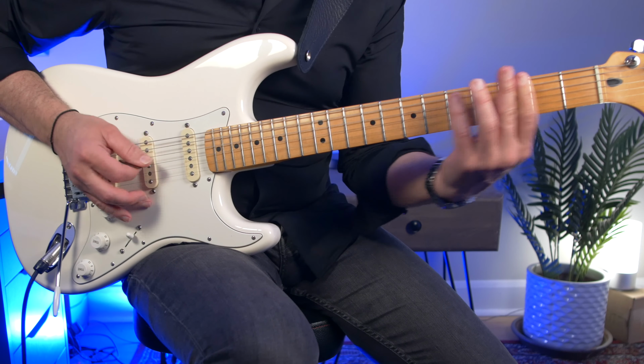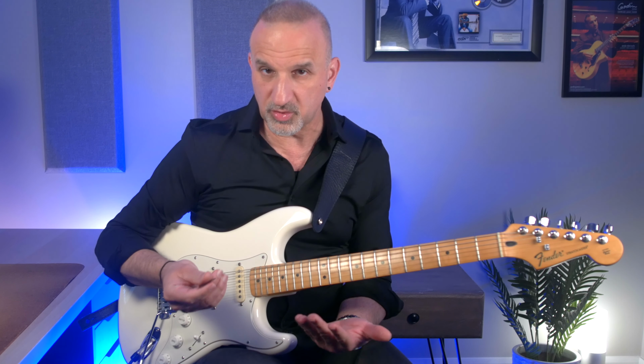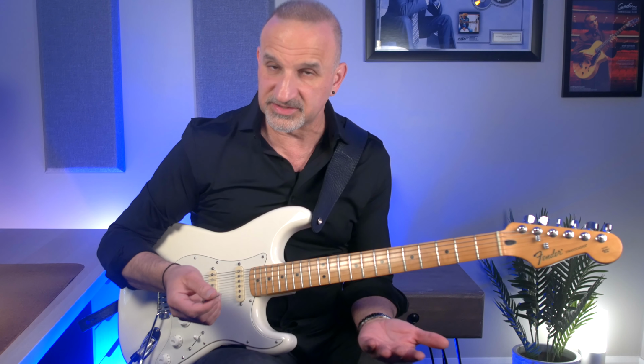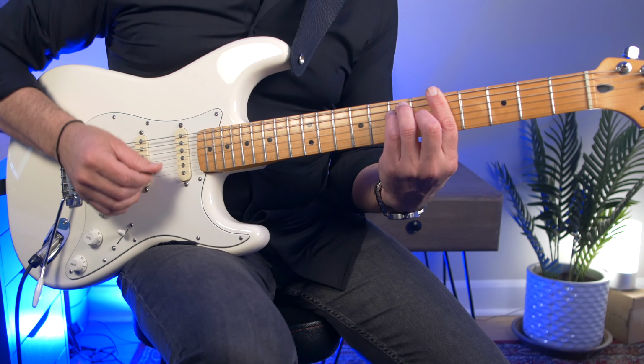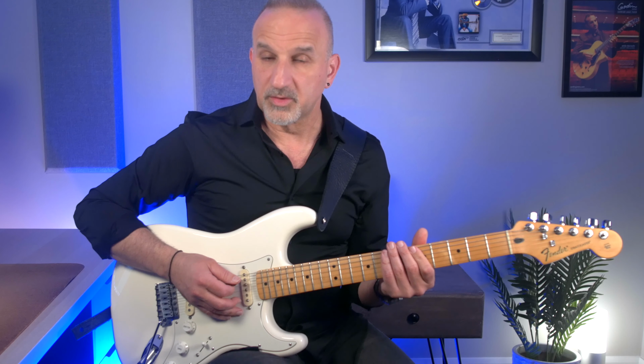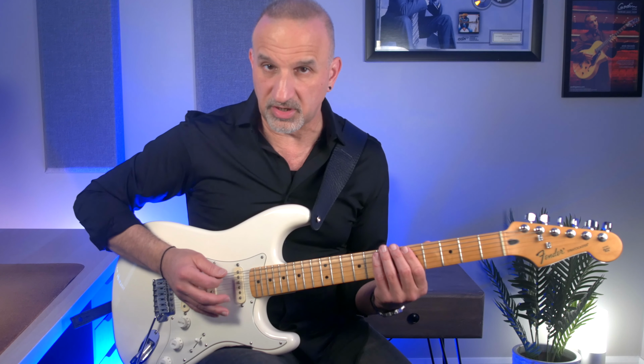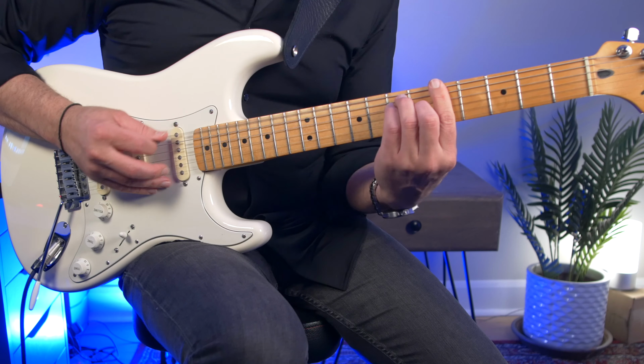All right, let's first discuss transition chords. Let's talk about getting from the A major chord, the 1 chord, to the F sharp minor, the 6 chord. Well, one transition chord could be an E over G sharp, so we get this descending bass line.